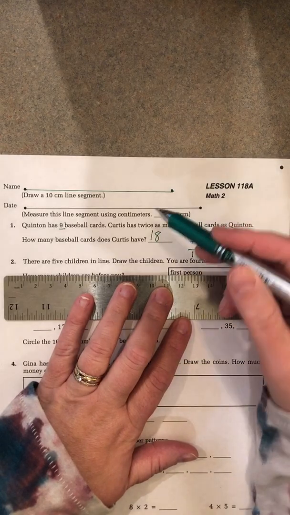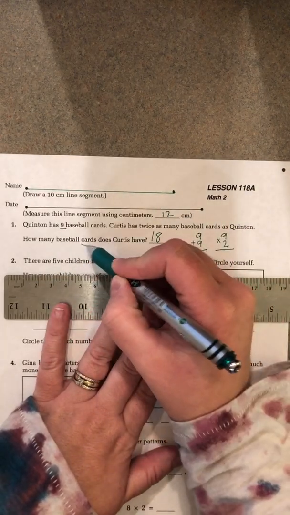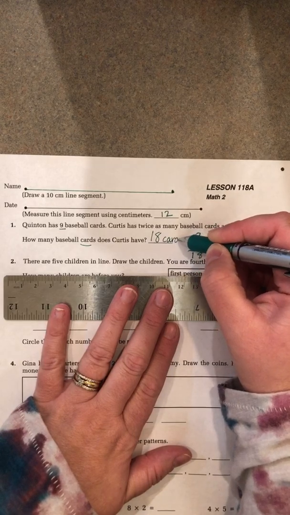18, and what are we counting? How many baseball cards? So let's just write cards. 18 cards.